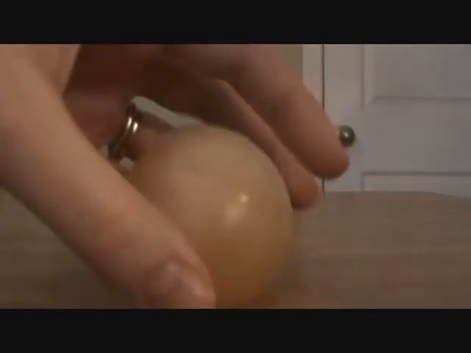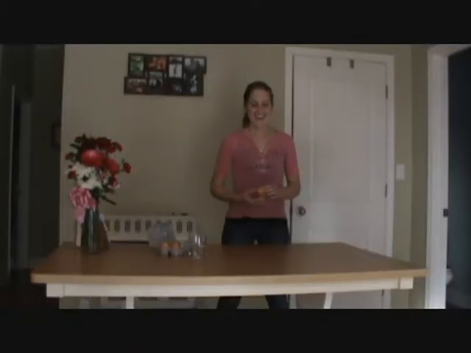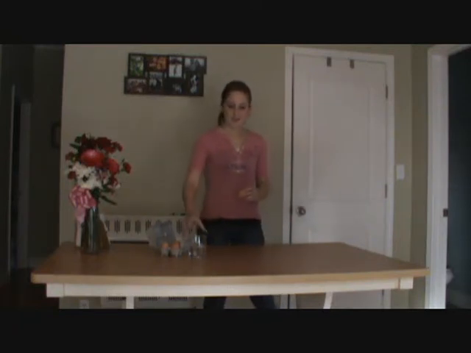Hi class, today we're going to start a unit on acids and bases. And we're going to start it off by looking at a weak acid known as acetic acid. You guys probably know it as vinegar though.